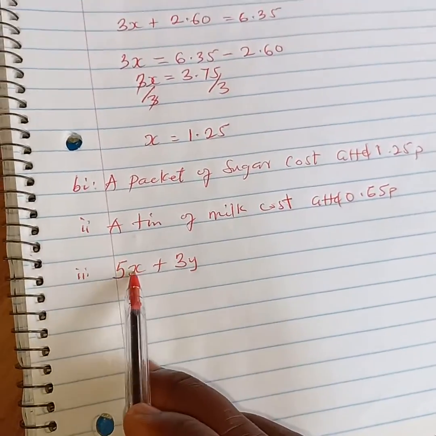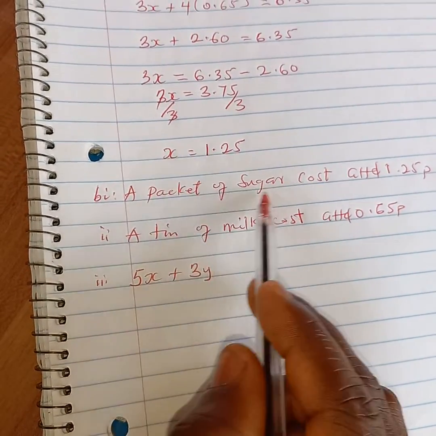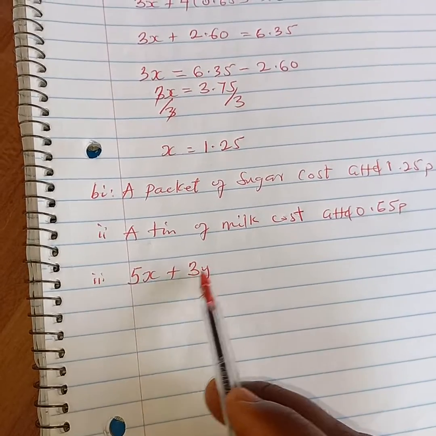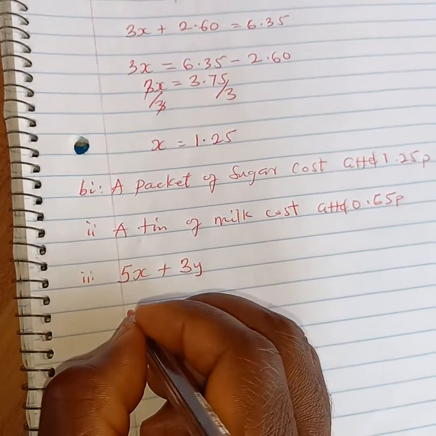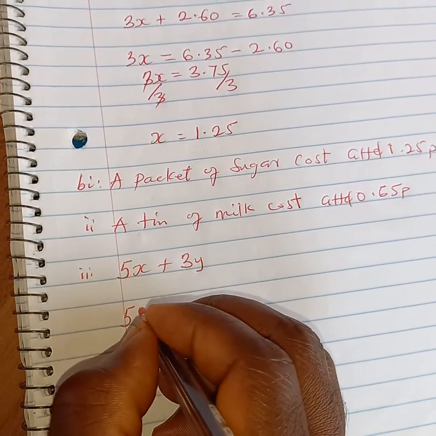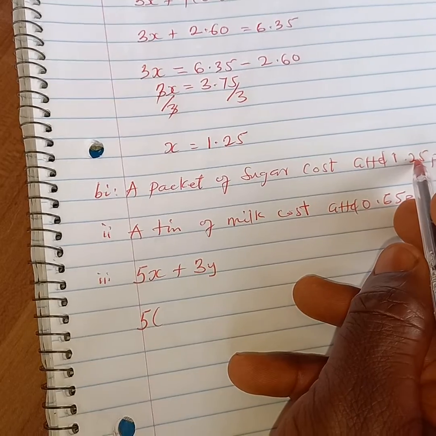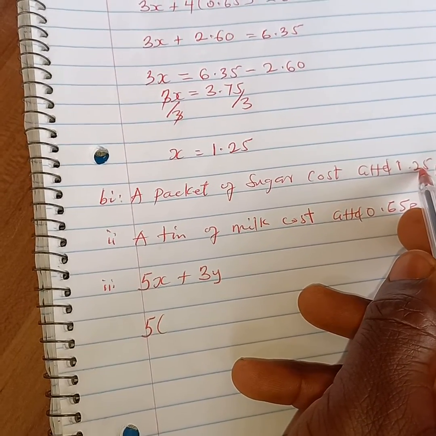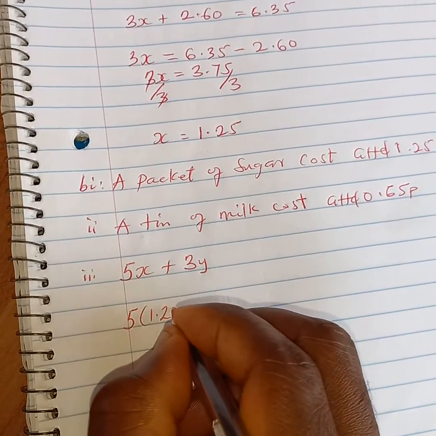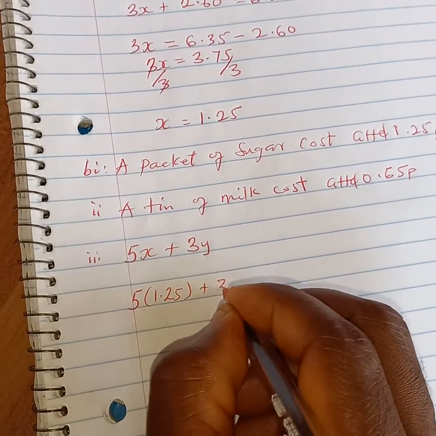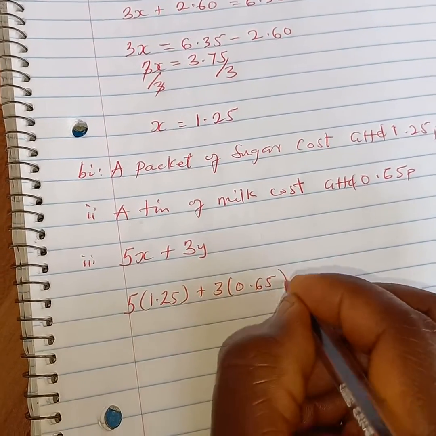We know that x is for a packet of sugar, and y is for a tin of milk. So let's fix in the figures. So we have 5 times x, the packet of sugar, 1.25, plus 3 times y, milk, 0.65.